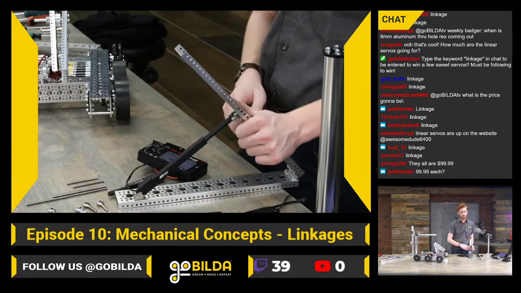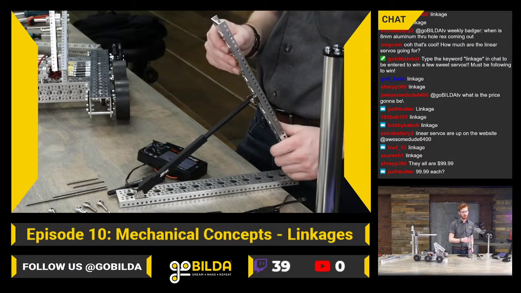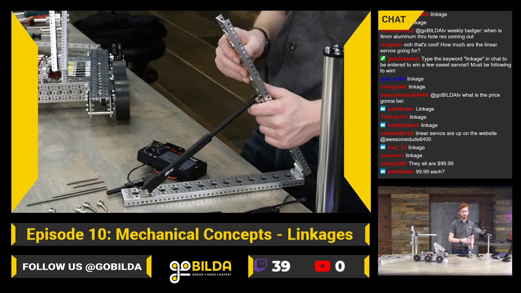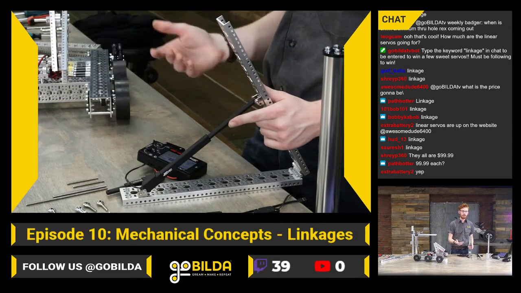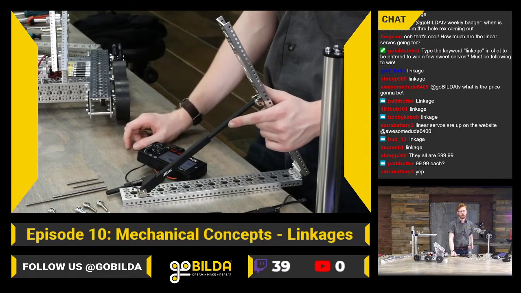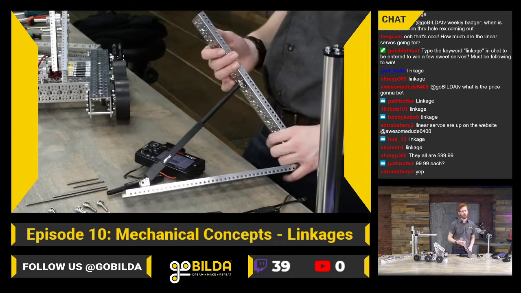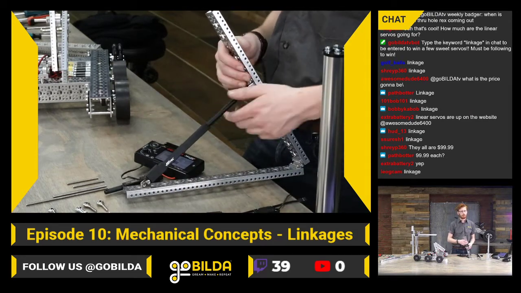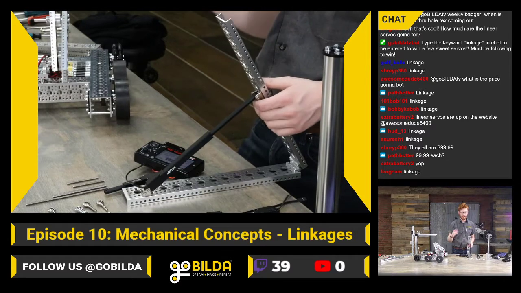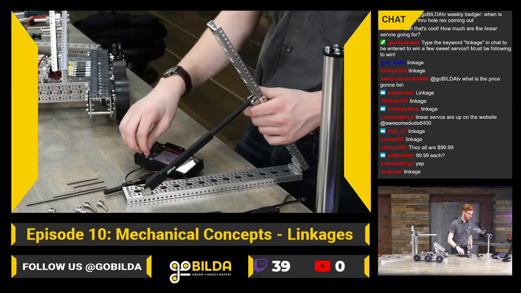So you can see they can put out a pretty good amount of power, just depending on the application you have in mind. I don't think that they're going to be a huge game changer for FTC, but I think they're a really cool thing, especially if you're looking at doing a model airplane and you want some really accurate landing retracts or something like that.